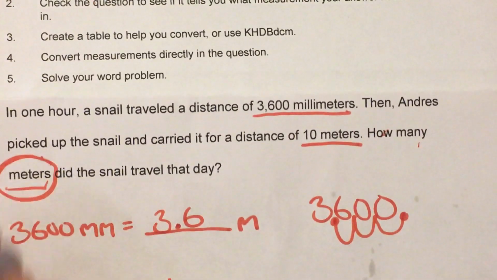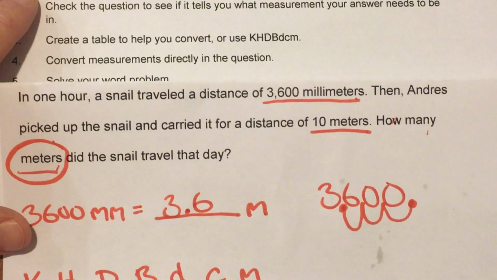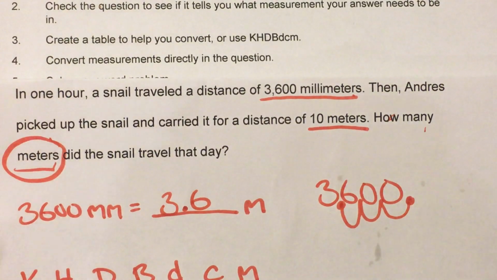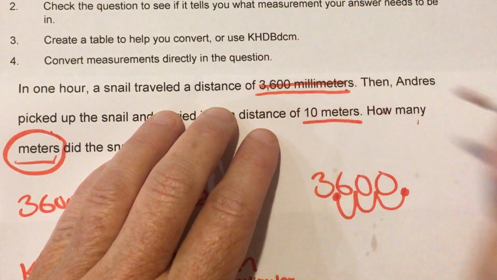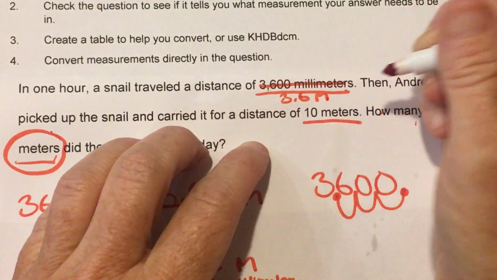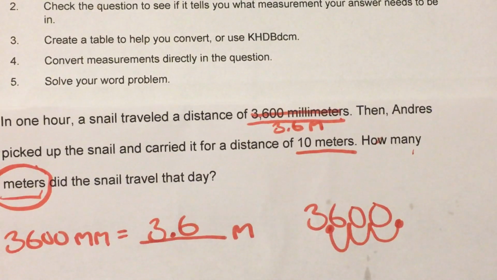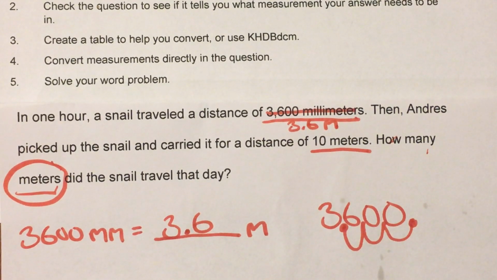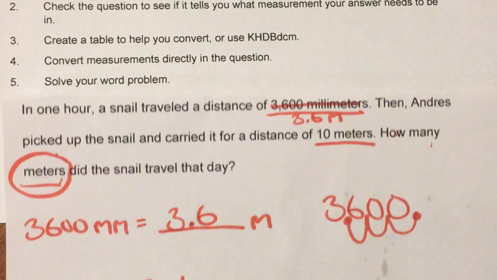Okay, so I did my conversion. Now it says convert measurements directly in the question. So I'm just going to cross this off, and I'm going to change it to 3.6 meters. Okay, now let's solve it. So now what does my problem say? In 1 hour, a snail traveled a distance of 3.6 meters. Then Andres picked up the snail and carried it for a distance of 10 meters. How many meters did the snail travel that day?